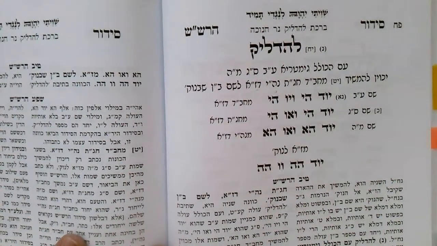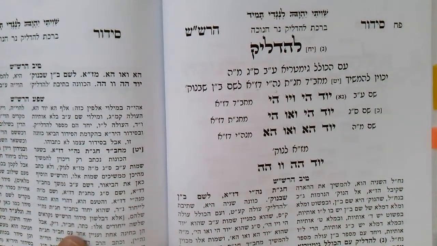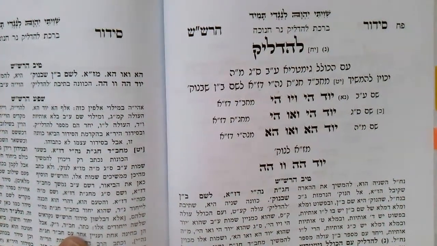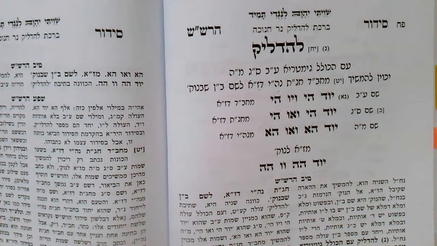We talked here about the concept of lahadlik. So when you say the word lahadlik, this is what's happening. Hadlik means what? To ignite or to kindle. So you're lighting the lights. And here they come. First is the Shem Av by itself, then the Shem Sag by itself, then the name Ma by itself. These are the lights falling down.